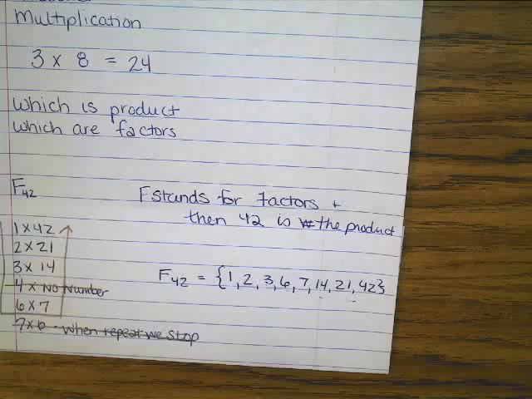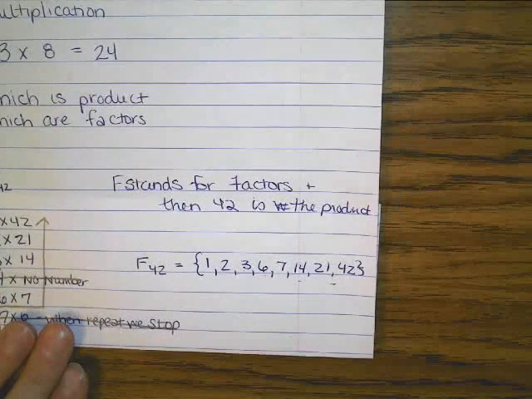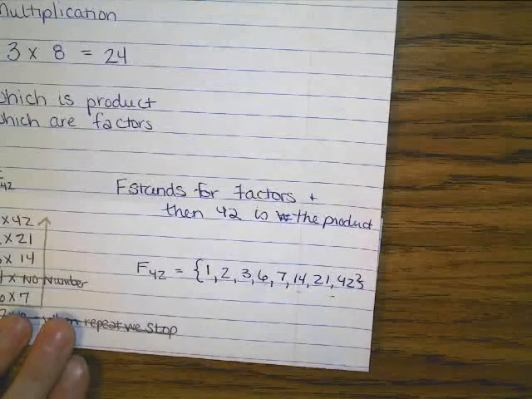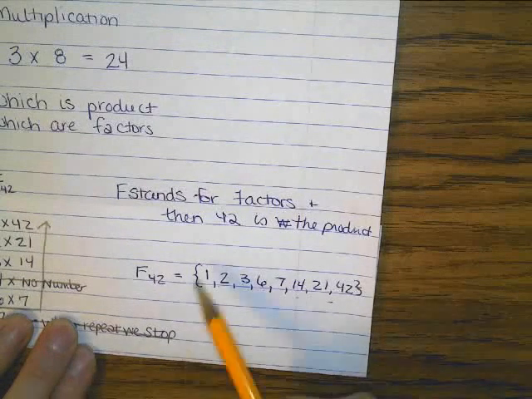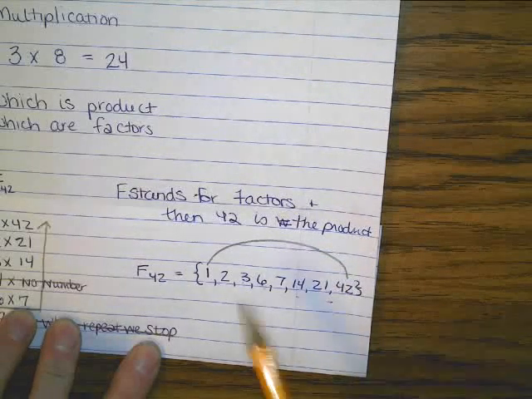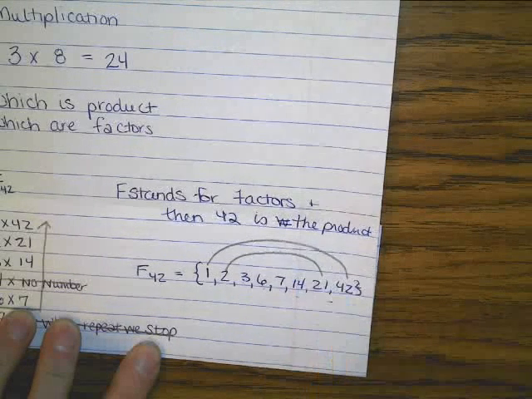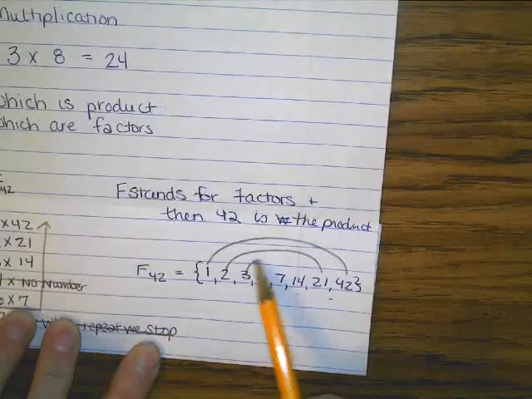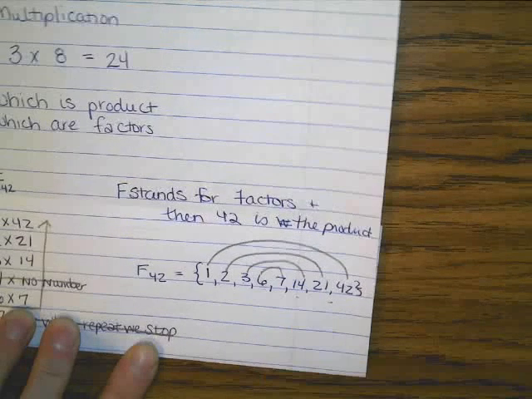So then the next question that comes up is, how do I check my answer, Mrs. Miller? Because some of you were leaving numbers off. So here's the easy way to check your answer. Are you ready? It's called a rainbow. 1 times 42 is 42. 2 times 21. 3 times 14, and 6 times 7.